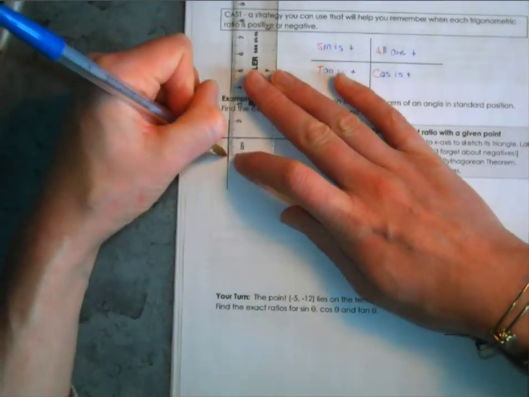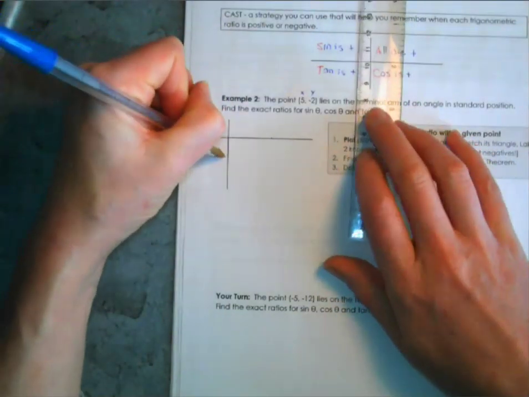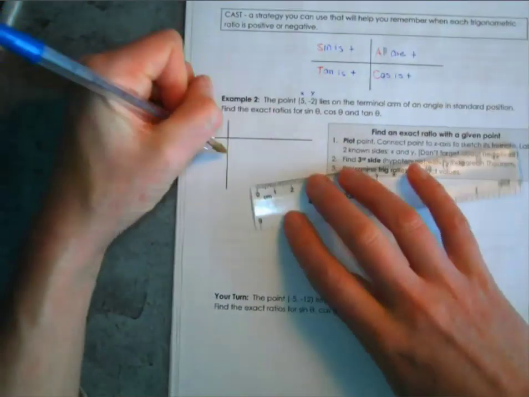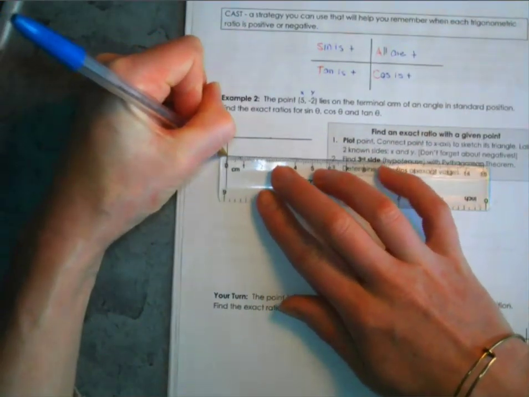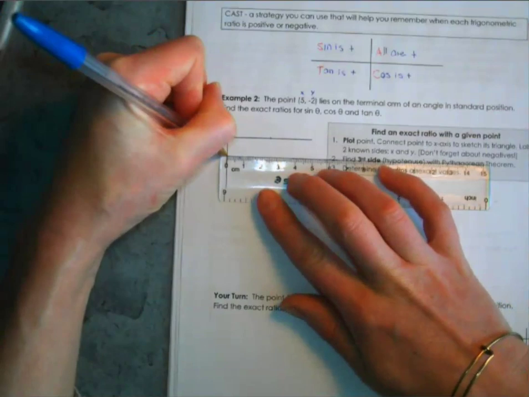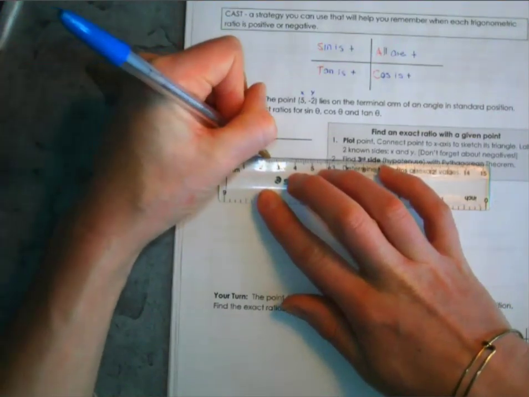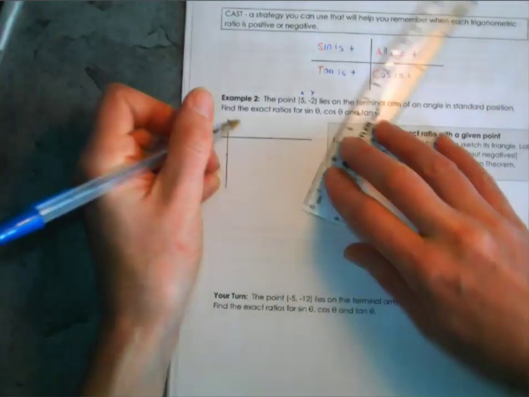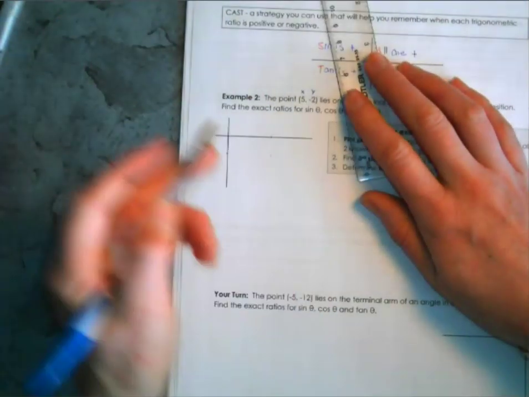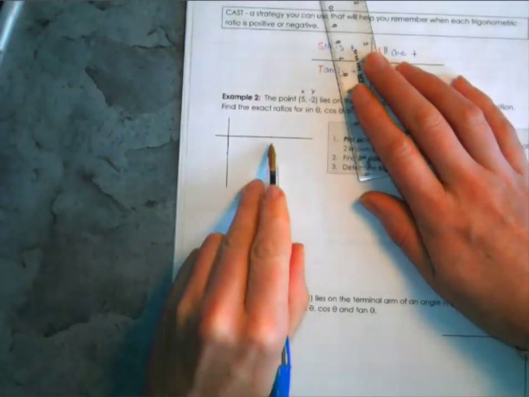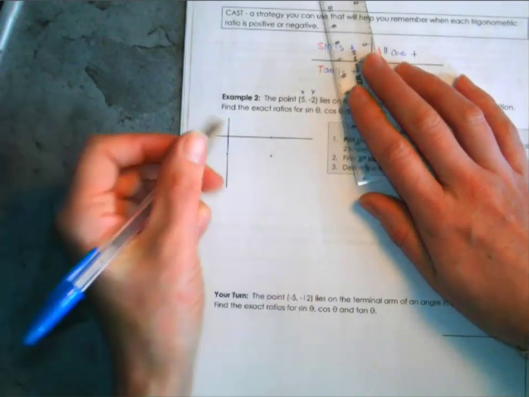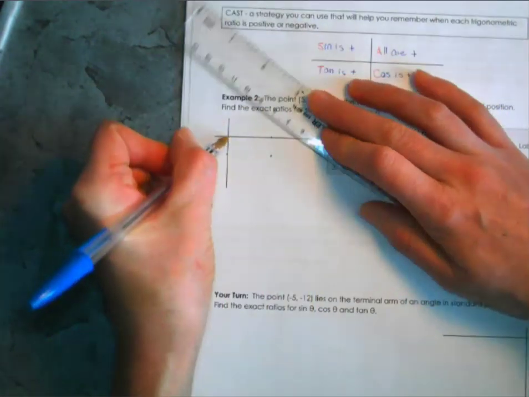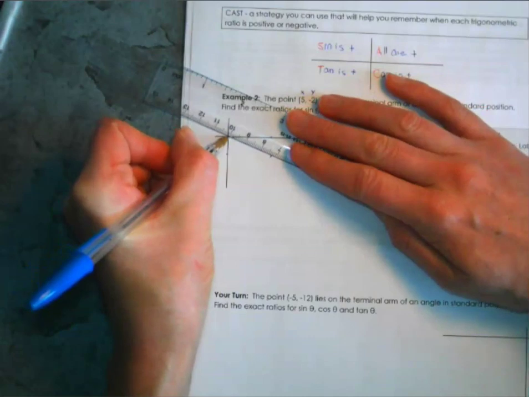So this is -2 on the y and 5 on the x, and I line that up so that I get a decent point where those intersect. Now this point is at 5 on the x and -2 on the y, and the point is going to form a line with the origin, right?